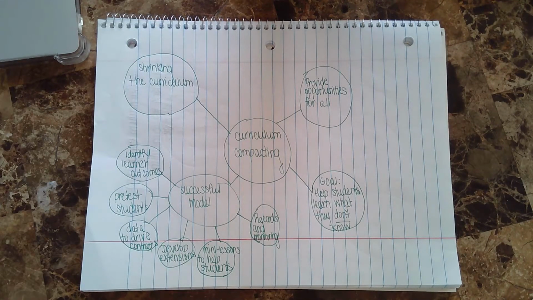So today I'm going to be discussing the different instructional strategies and the ways that we can incorporate these strategies in our classrooms and some of the positive aspects and some of the negative aspects. So the first one is curriculum compacting, and the purpose of curriculum compacting is to shrink the curriculum.